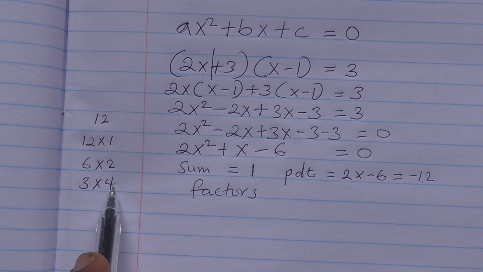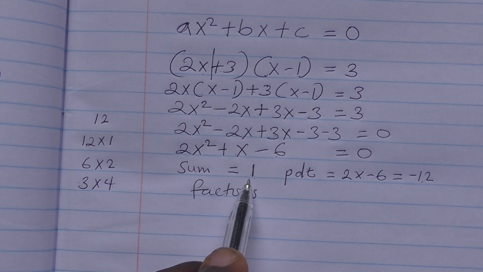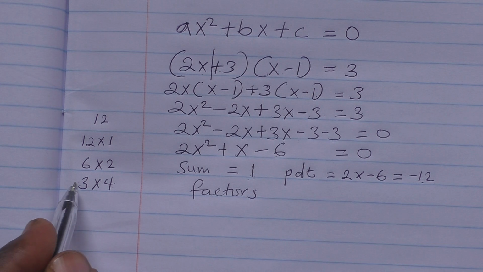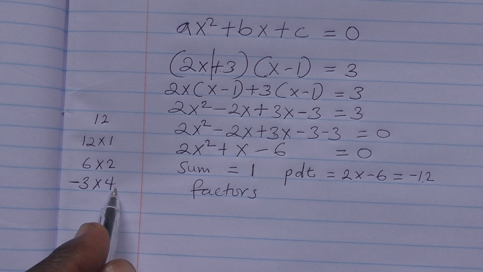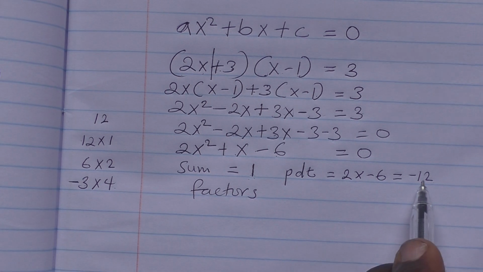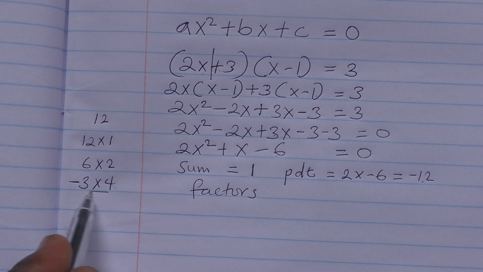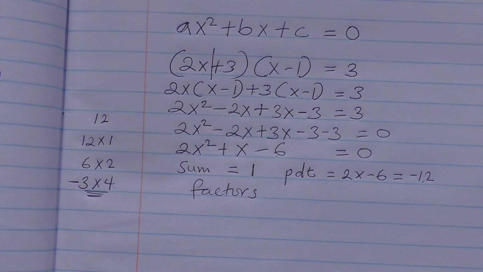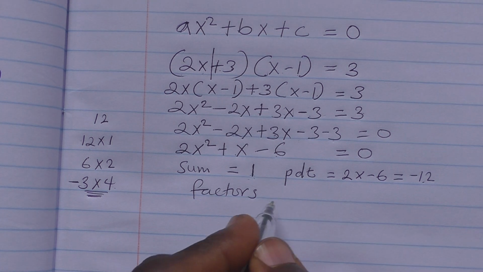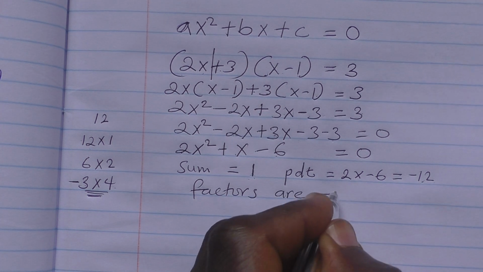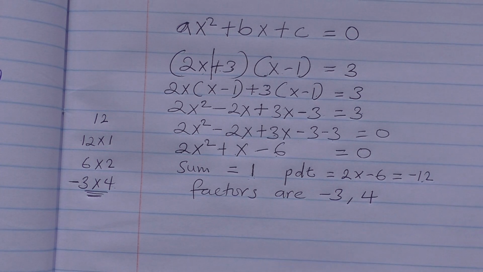Negative 3 plus 4 will give us a 1. And then when you multiply negative 3 times 4, it gives us the negative 12. So meaning this is my pair. So the factors are negative 3 and 4.